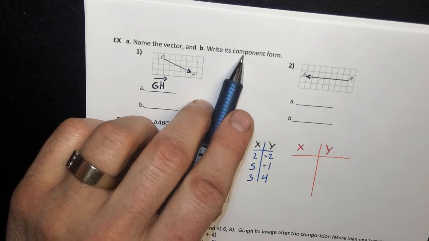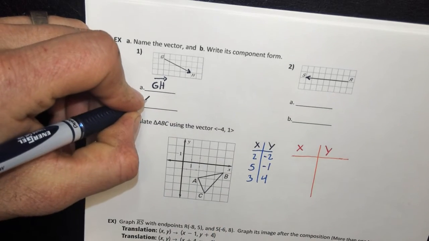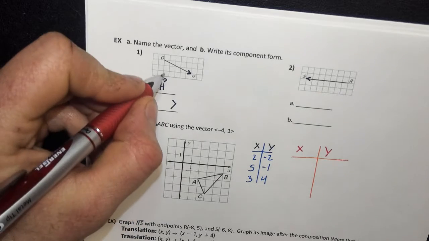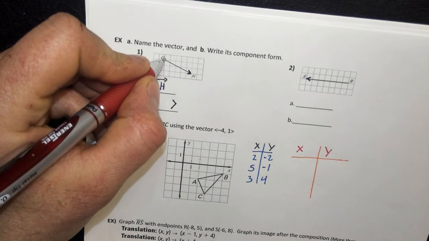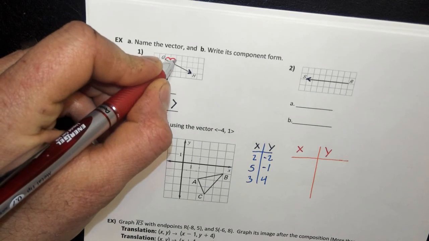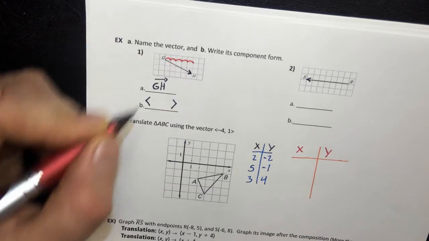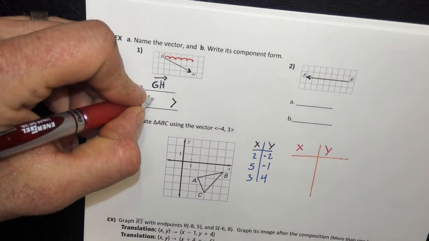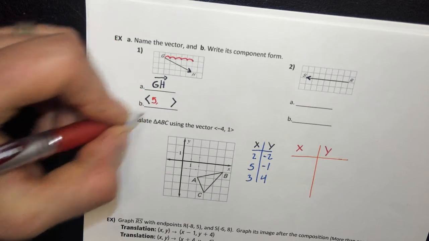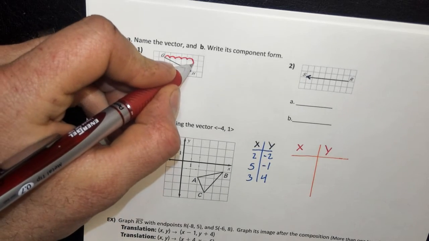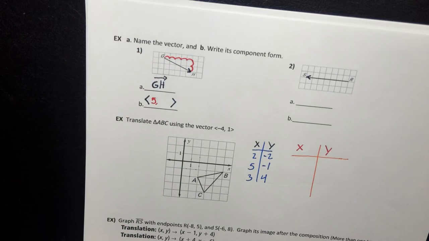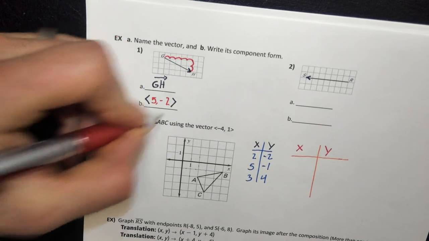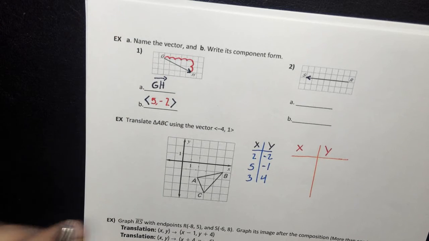Now, we also want to talk about the component form. Once again, the component form is going to use those angle brackets. And the big thing that you need to do is you need to figure out how far horizontally you have to travel to get from one point to the other. So I've done 5 jumps, and I've jumped to the right, which is positive. So I'm going to use a positive 5. Now, I also need the vertical component, so I'm going to come down. And I did go down, so that means it's going to be negative. And I went down 2 jumps. So it's going to be a component form of 5 comma negative 2.